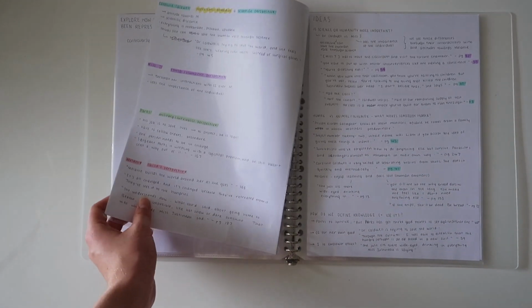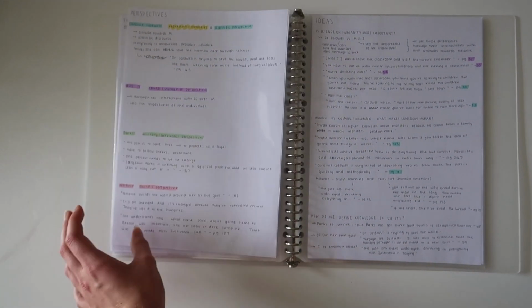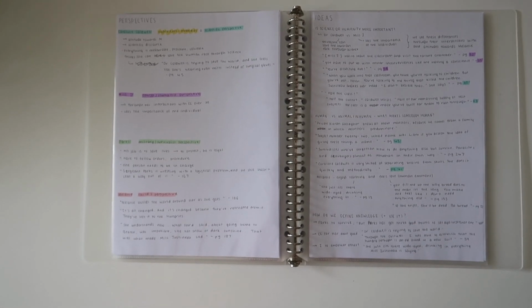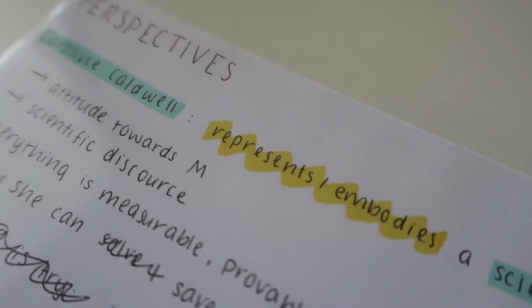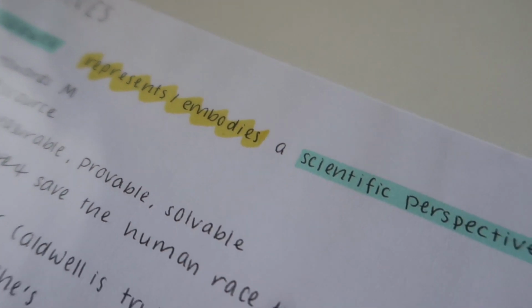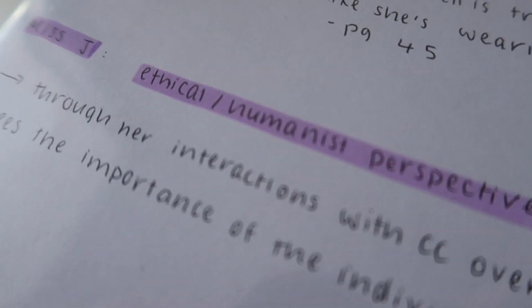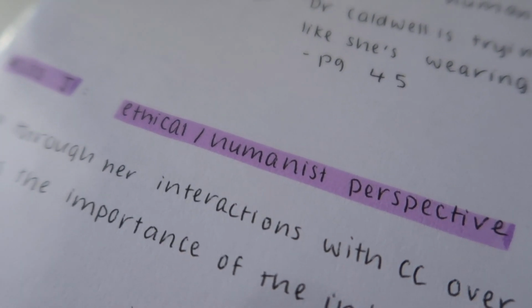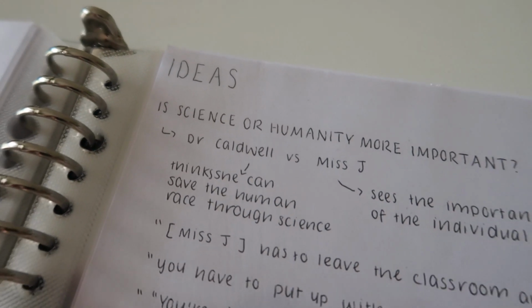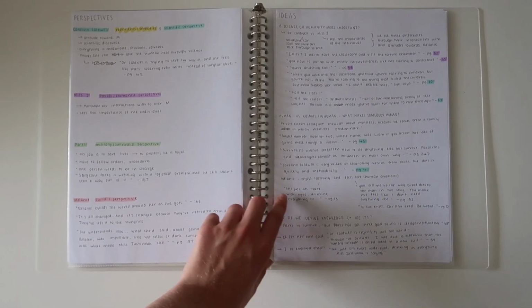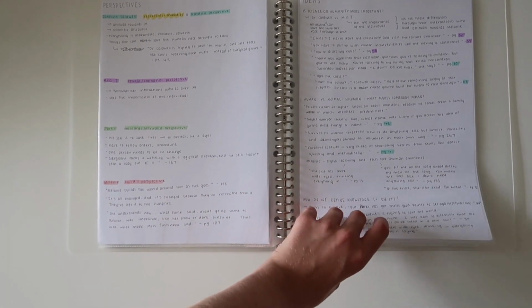I don't know. Okay, now we move on to The Girl with All the Gifts. This was the third main text that we studied, technically the fourth. I wrote notes on perspectives, and there are the different perspectives, then ideas, and those are the different ideas. What does that say? That's an idea.